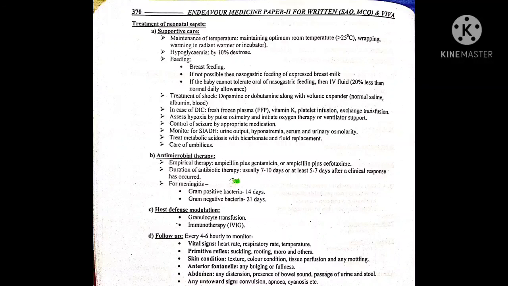Hypoxia is assessed by pulse oximetry and oxygen therapy or ventilator support is initiated. Seizure is controlled by appropriate medication.